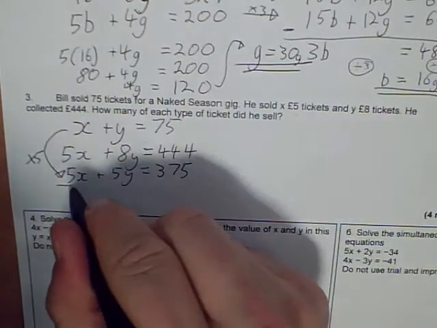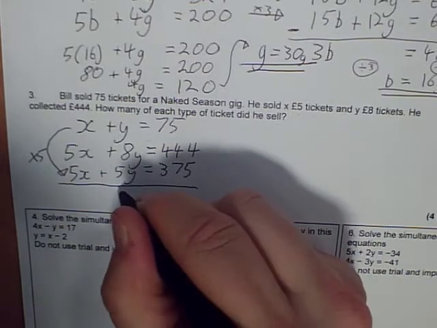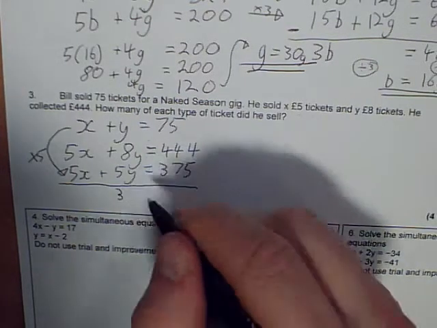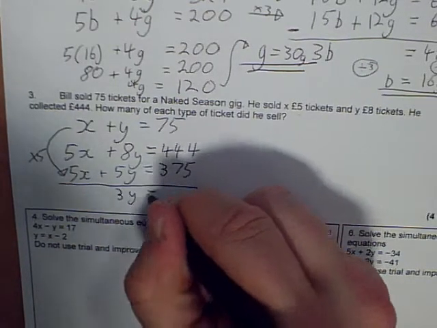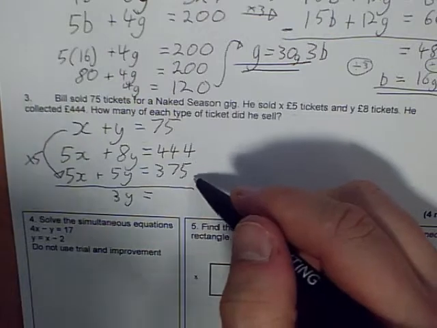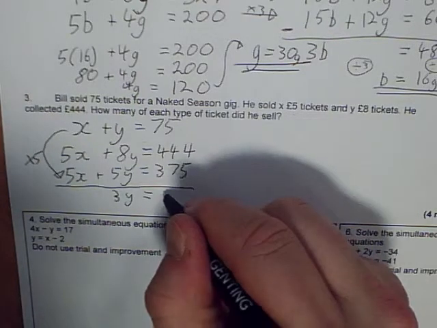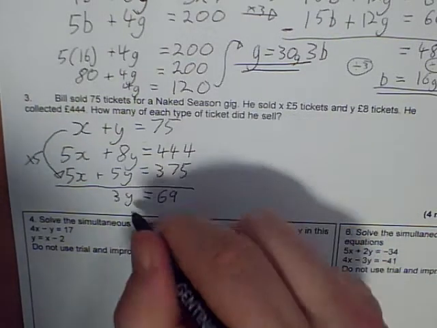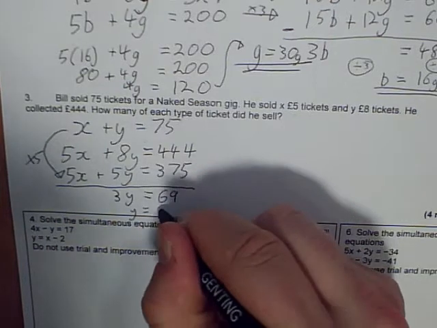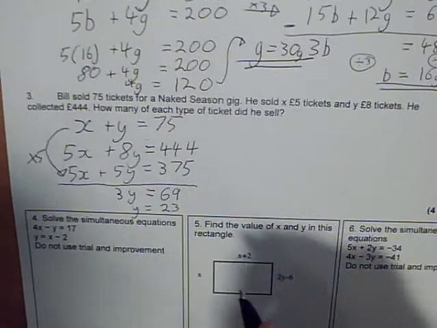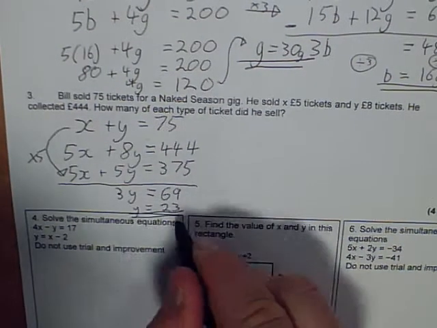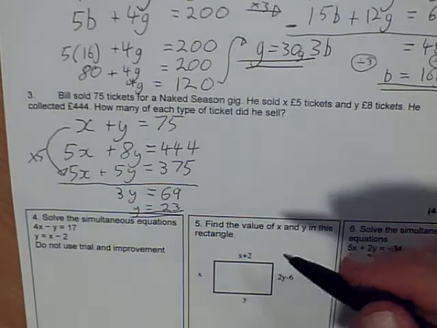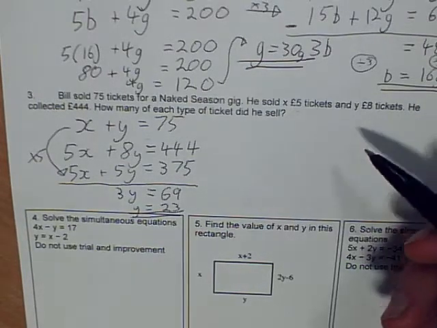So that gives me 3y is equal to 444 take away 375, which is 69. So y is therefore equal to 23. So we sold 23 tickets at £8 per ticket.